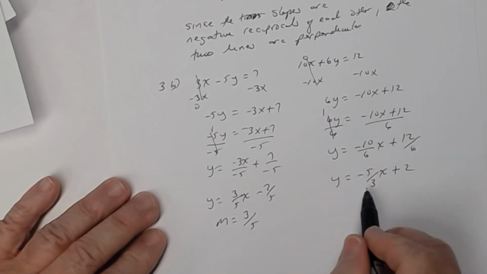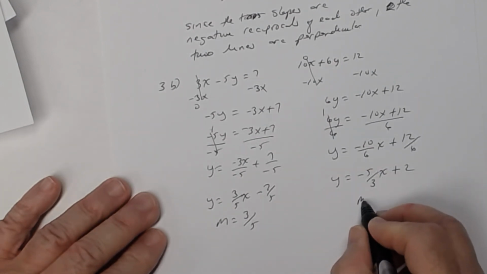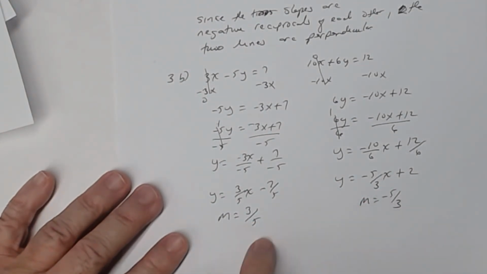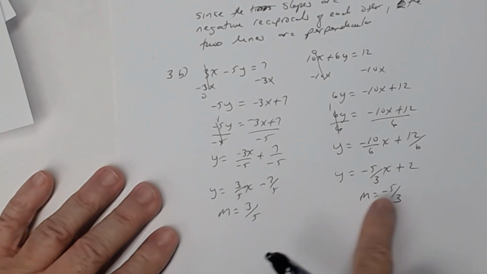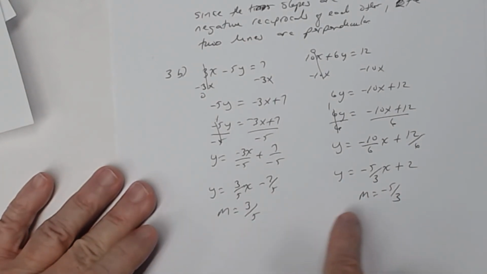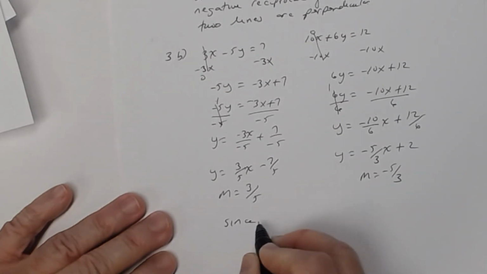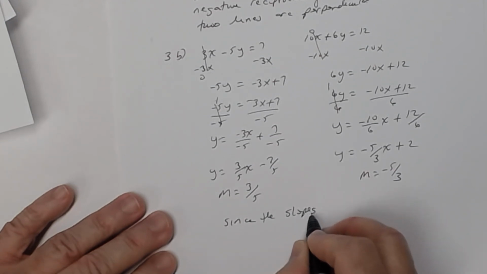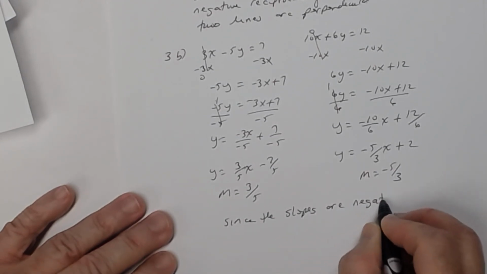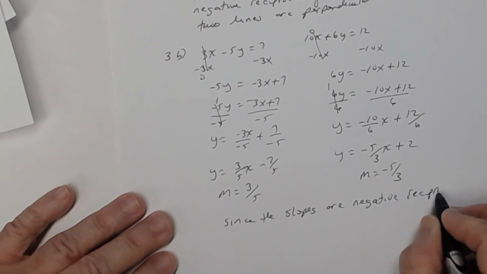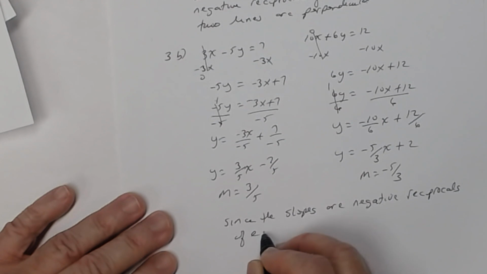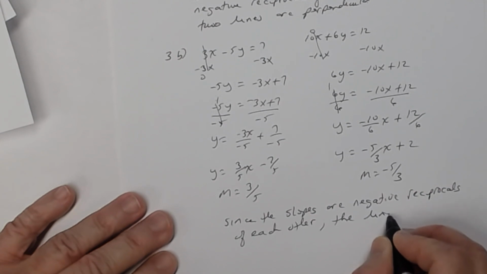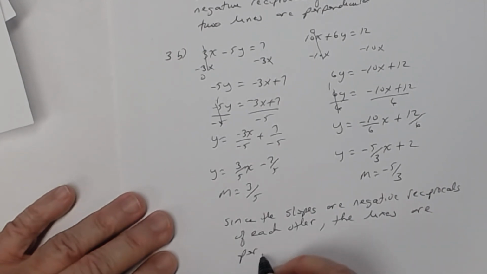Now once I do that, I know the slope of this line is negative 5/3. So I found the slope of this line, and I see those slopes. When I compare those two numbers, I notice that they are negative reciprocals of each other. So notice there's the work. Since the slopes are negative reciprocals of each other, the lines are perpendicular.